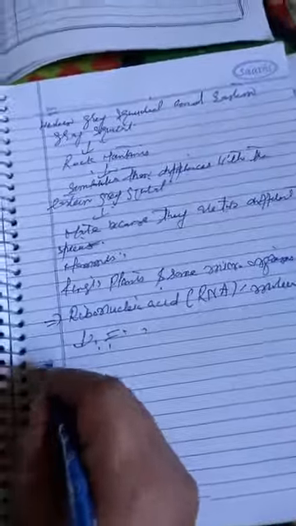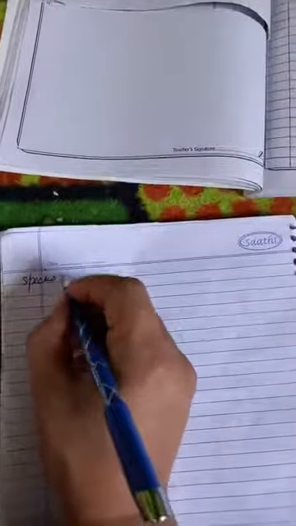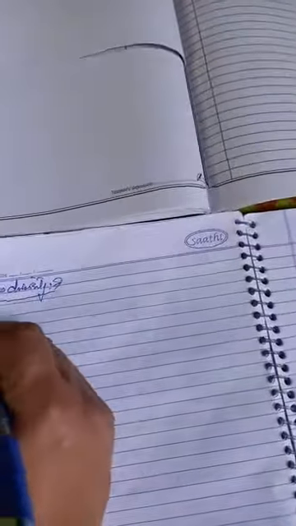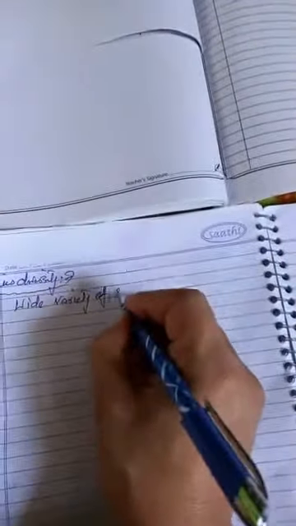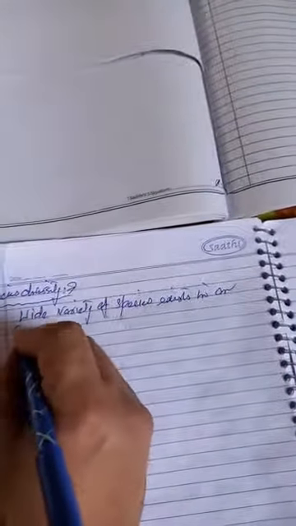The next level is species diversity. A wide variety of species exists in an environment.